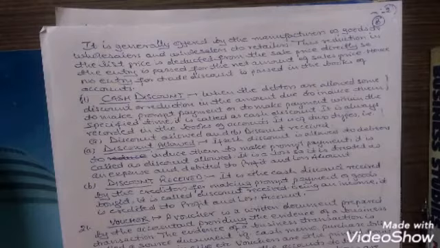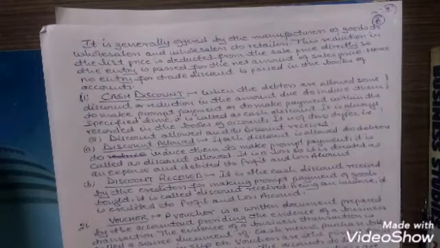Your cash discount is further divided into two categories, that is discount allowed and discount received. Now, discount allowed. If cash discount is allowed to debtors to induce them to make prompt payment, it is called discount allowed. When the cash discount is allowed to the debtors, it is called discount allowed. And when the cash discount is allowed to the creditors, it is called discount received.